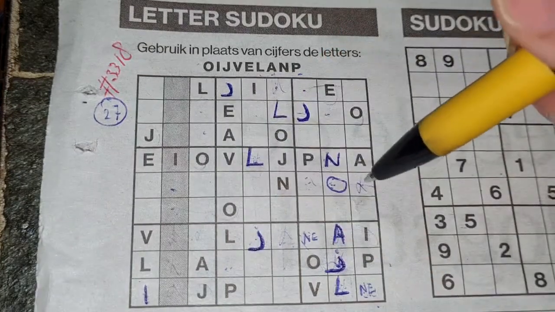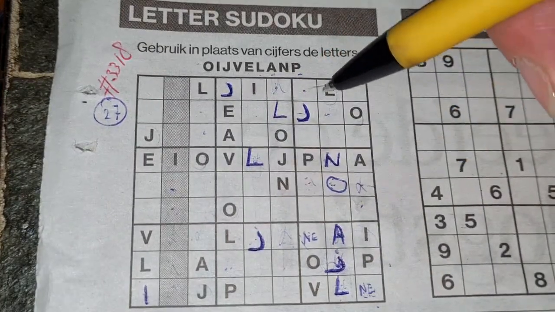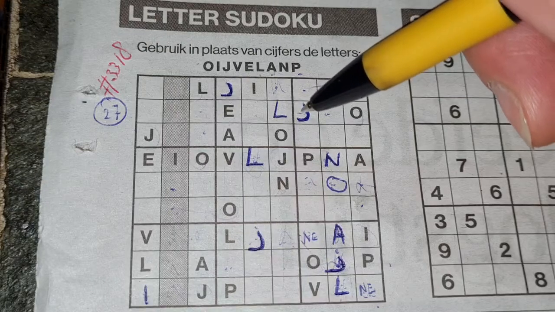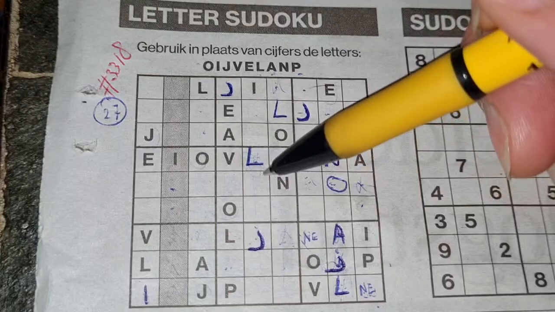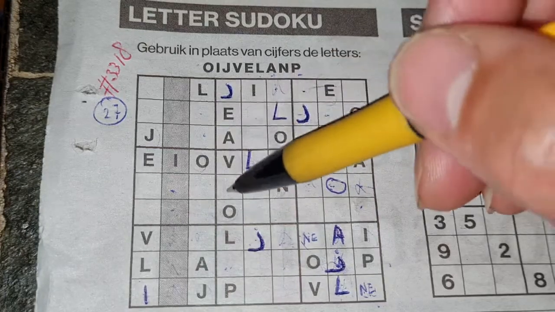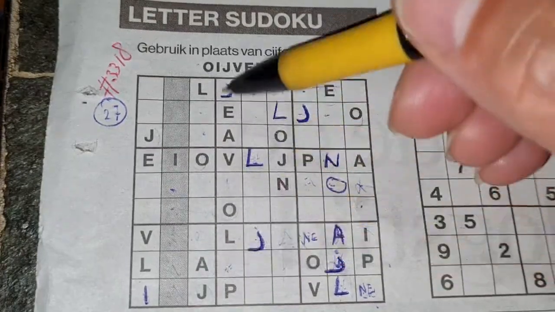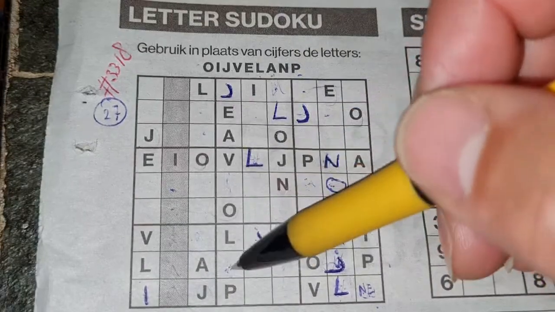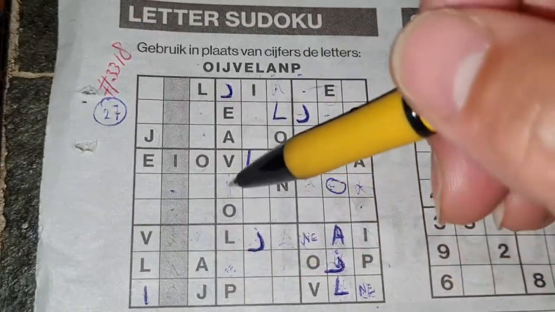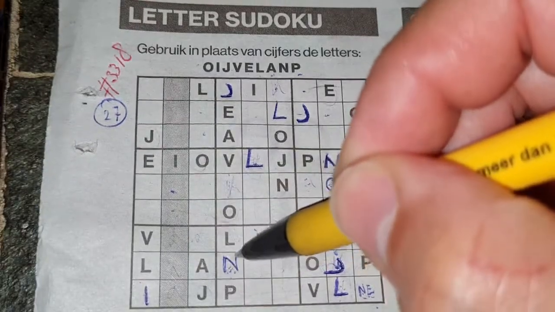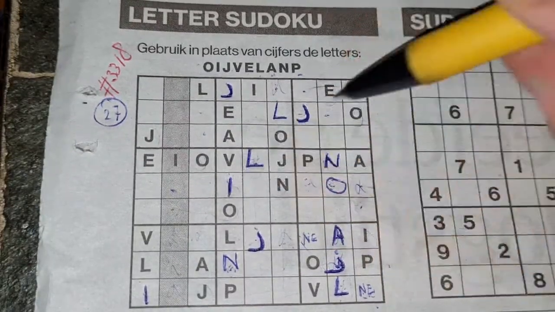Then I cannot continue with the J. How about two missing letters in this column. Those missing letters are the I and the N. We see an N, no N there. N should be here and I goes there.